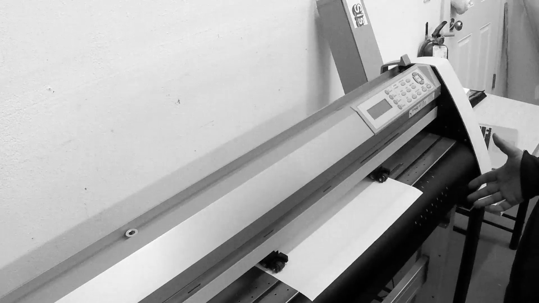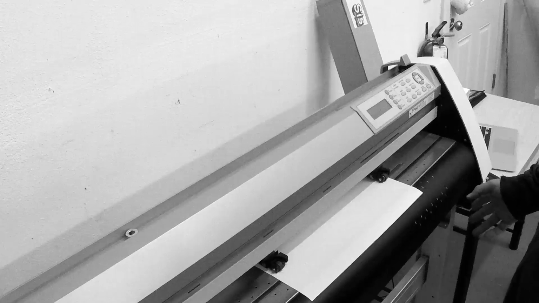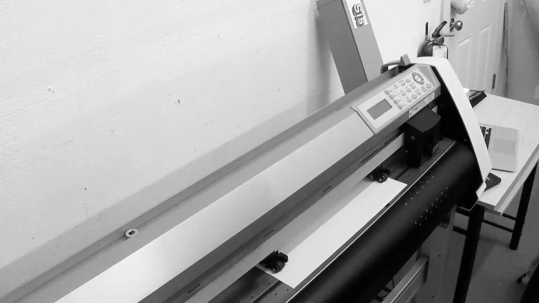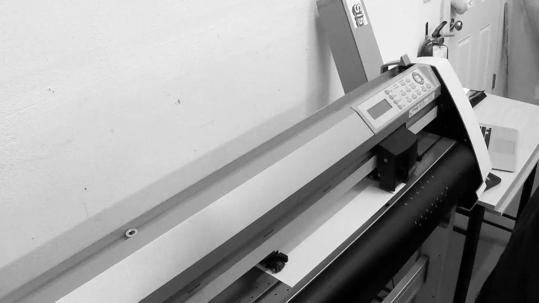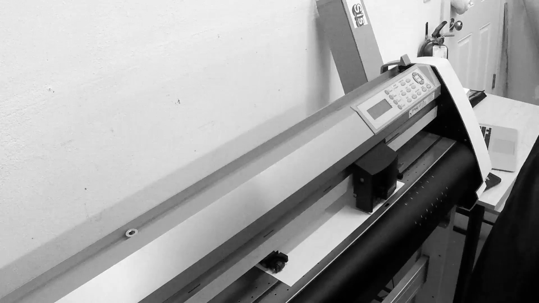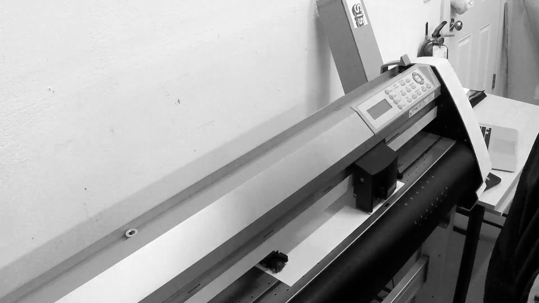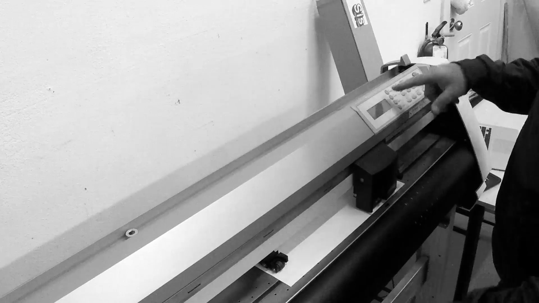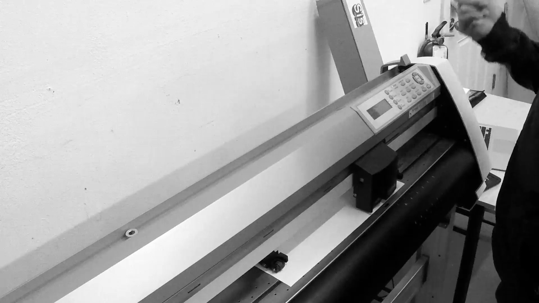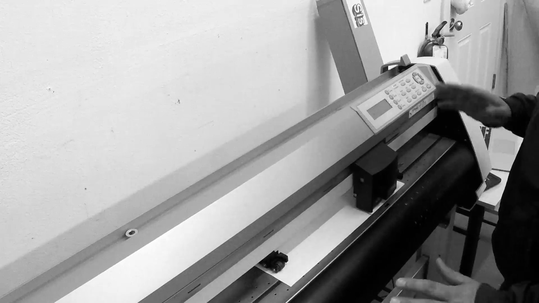I'm using a Graphtec. This is an old Graphtec cutter, but I've had it for a while. It's the FC7000, a great cutter. Graphtec as a company makes excellent machines, so you can't go wrong with a Graphtec. Okay, so this thing is set up. The force is at 17, speed's at 9, quality's at 4. I just keep it the same every time I do it.